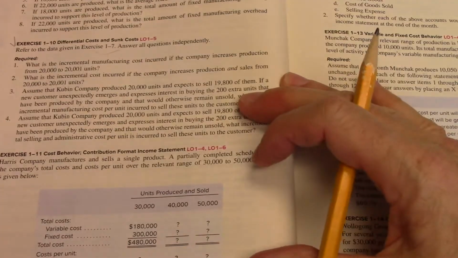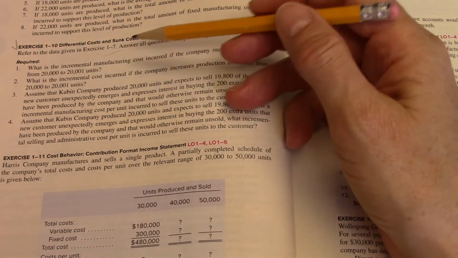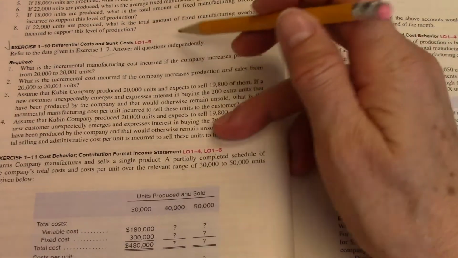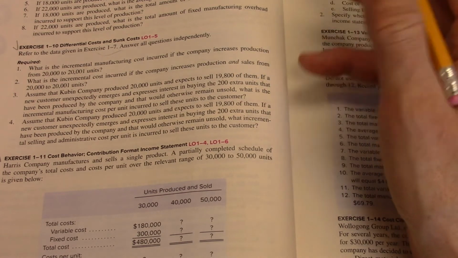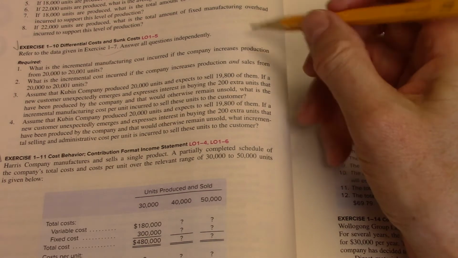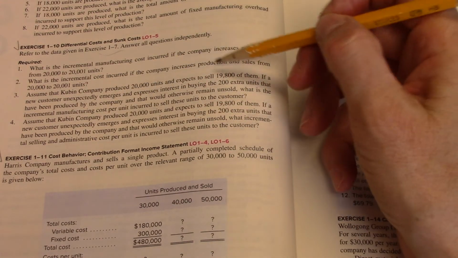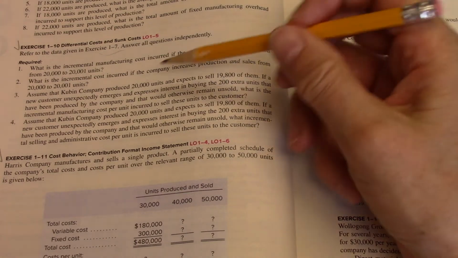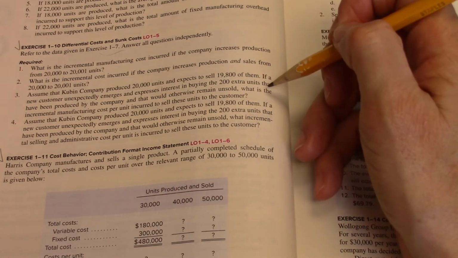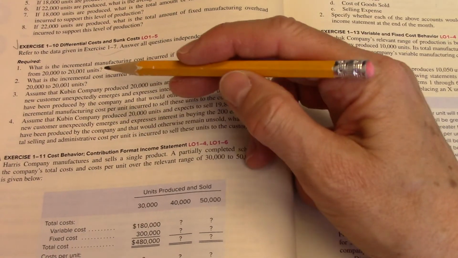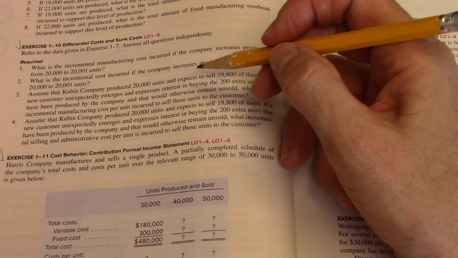Let's look at part 3. Assume that Cuban company produces 20,000 units and expects to sell 19,800 of them. All right, so we have a few left over. If a new customer unexpectedly emerges and expresses interest in buying the 200 extra units that have been produced and that would otherwise remain unsold, what is the incremental manufacturing cost per unit to sell them?